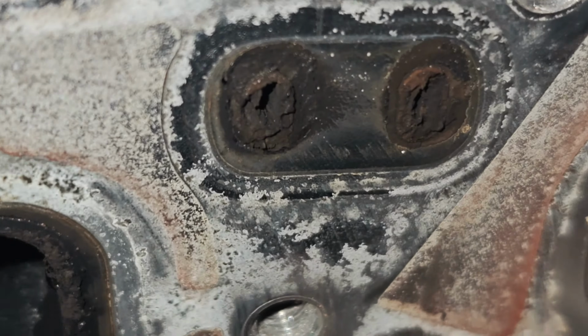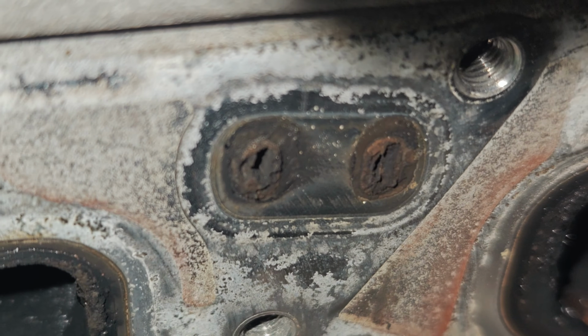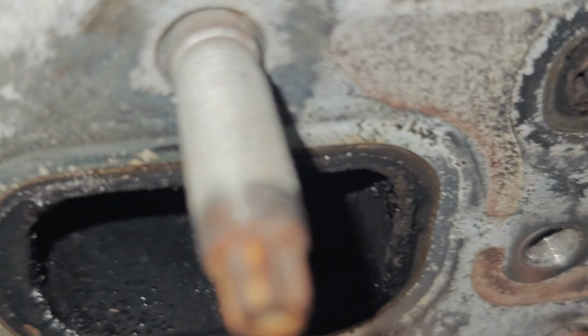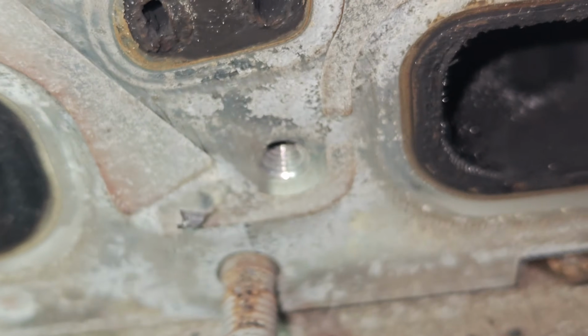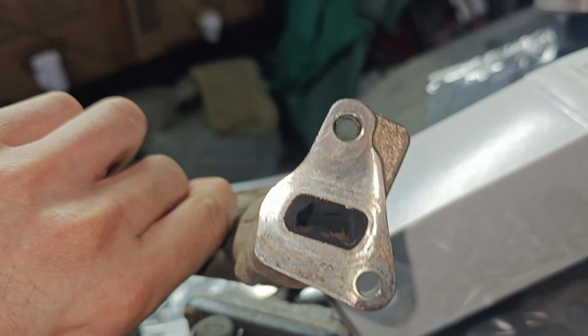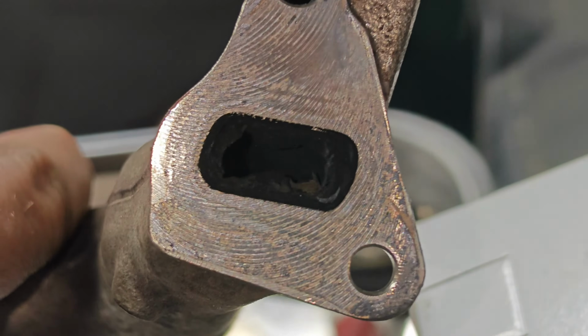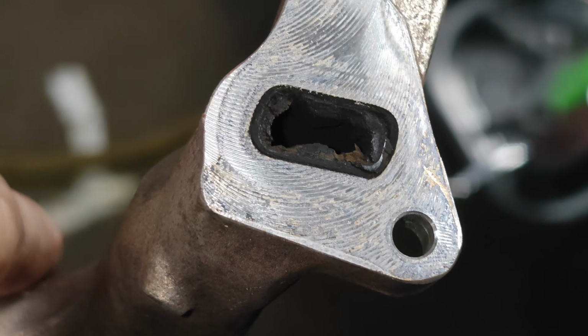I guess we can't zoom in that far. Here's the ports for the tubes. You can see how it's really hard to show. There you go. How restricted that is. This side ain't too bad. Let's go grab the other one. The other one.